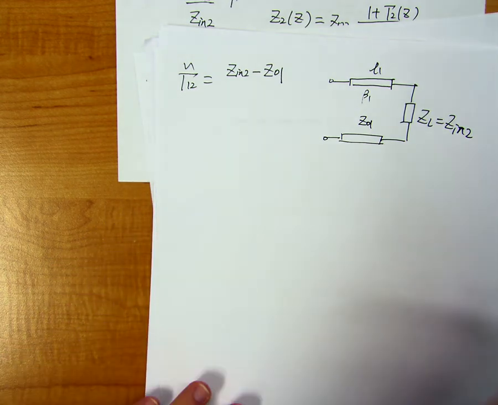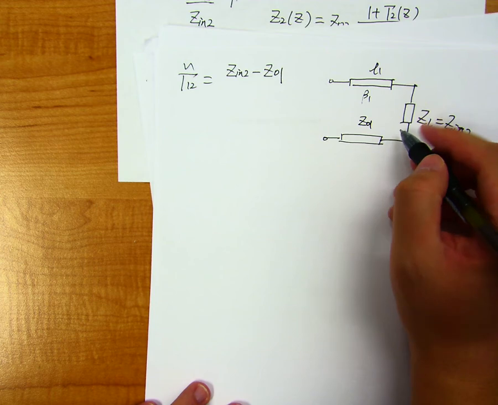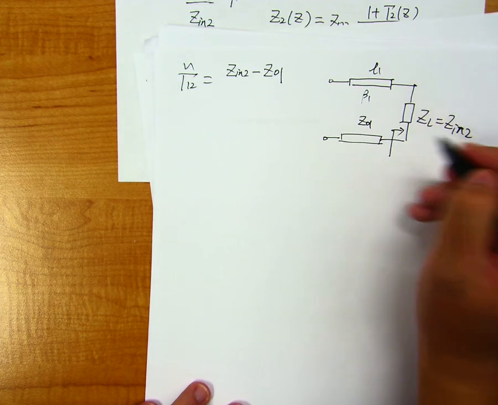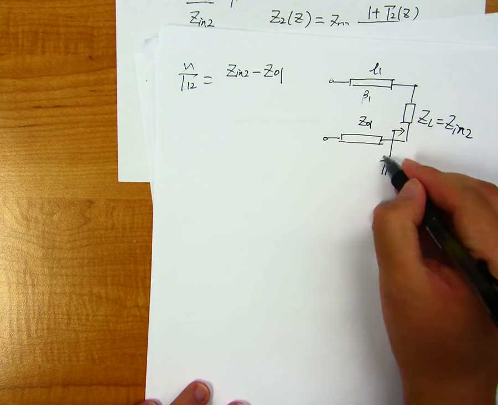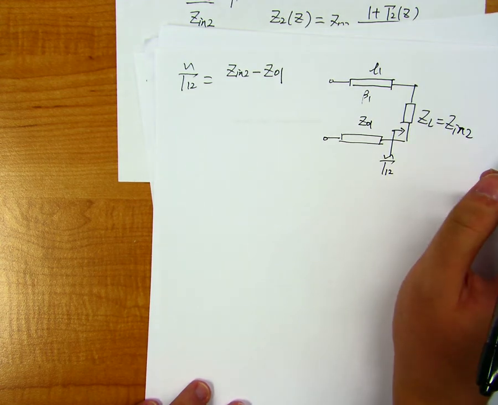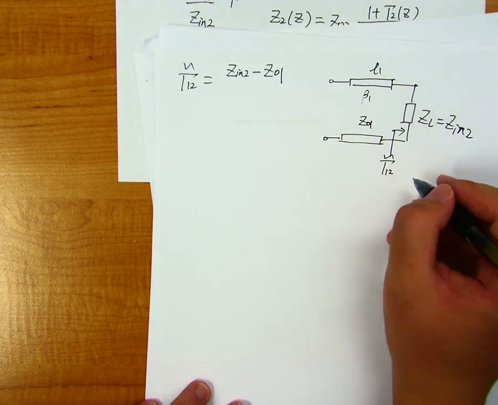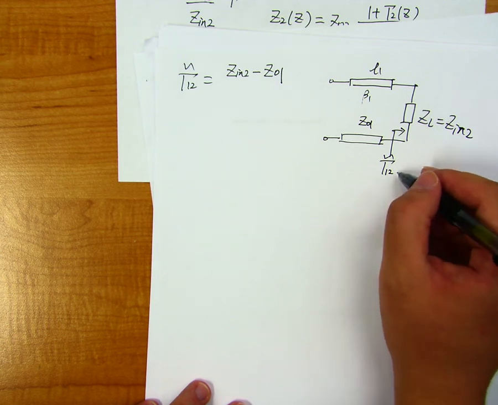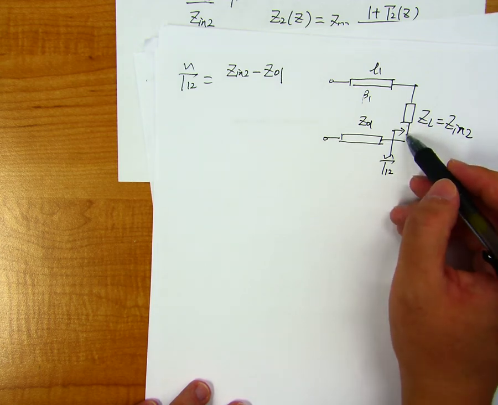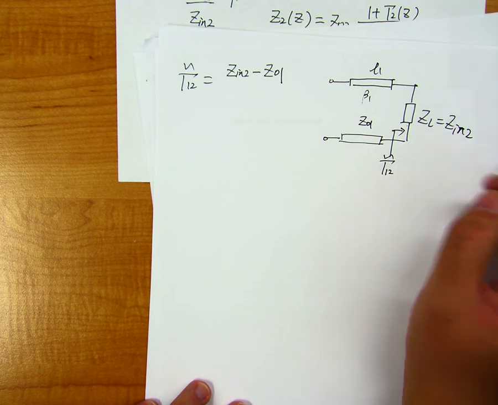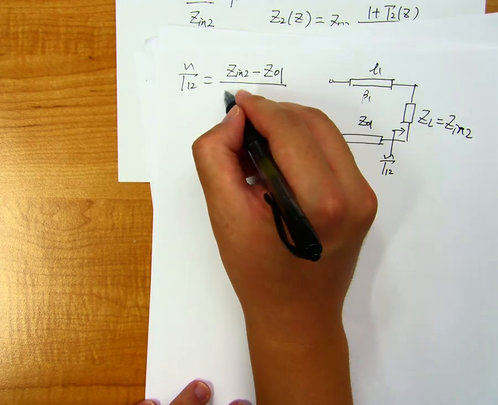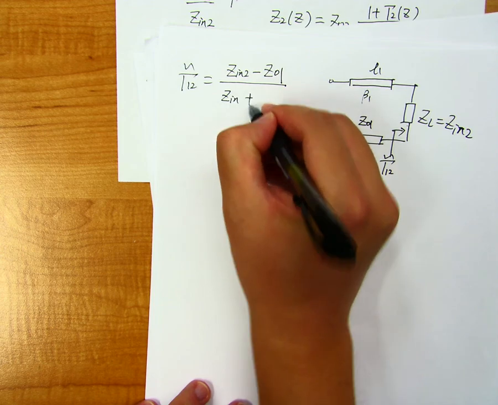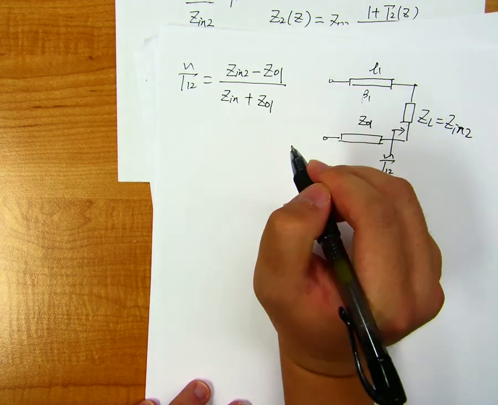The reflection coefficient here is actually gamma_12 tilde, right? And this reflection coefficient in this circuit is nothing but gamma_L, which is (Z_in2 minus Z01) divided by (Z_in2 plus Z01).